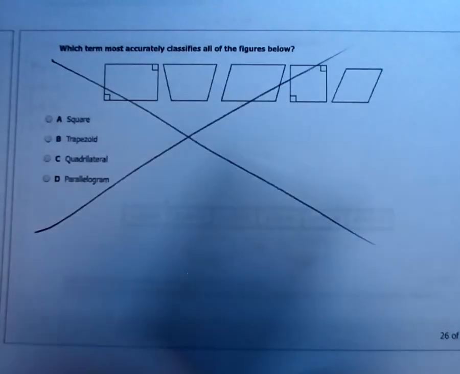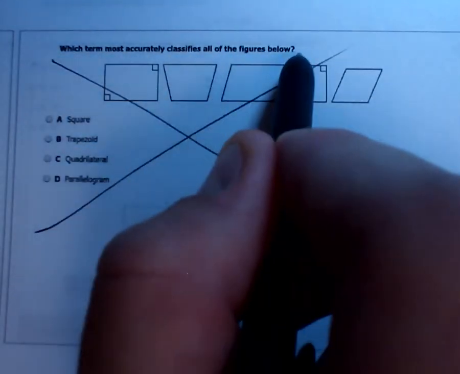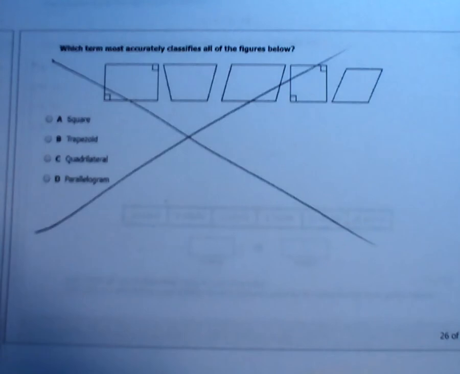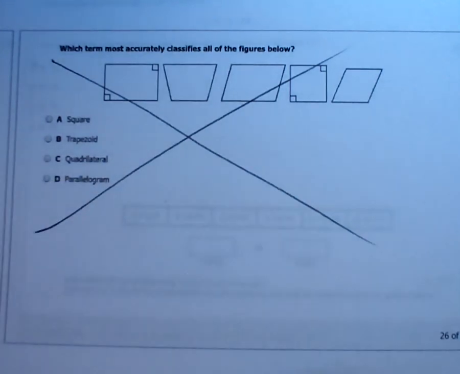All right, next one. Not doing it. Don't care. All right, which term most accurately describes all the figures below? They're all four-cornered objects. It was going to be quadrilateral if you're curious, but it doesn't matter because you learn it next year. All right. But we did learn this.